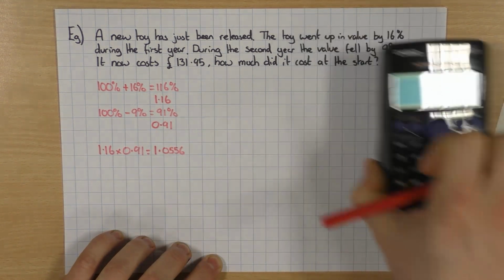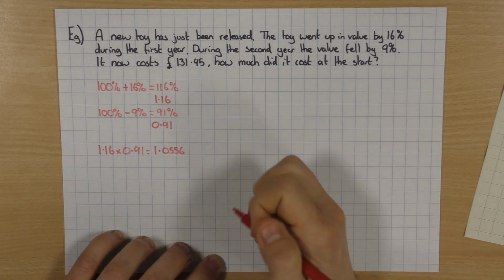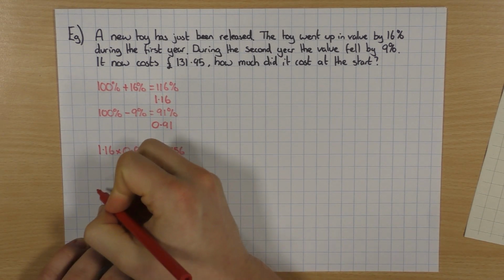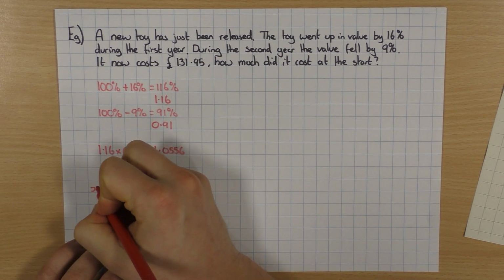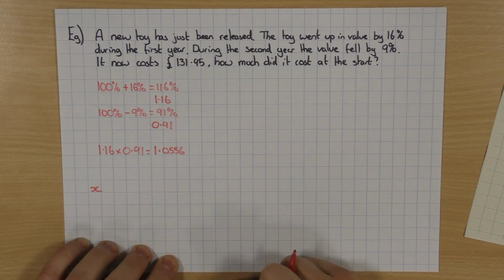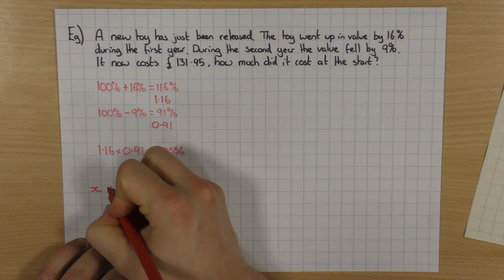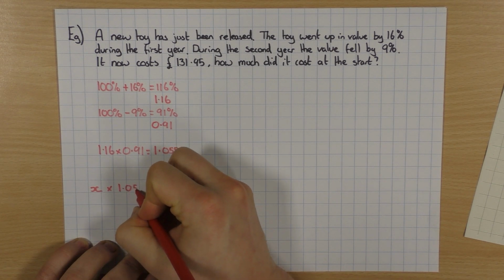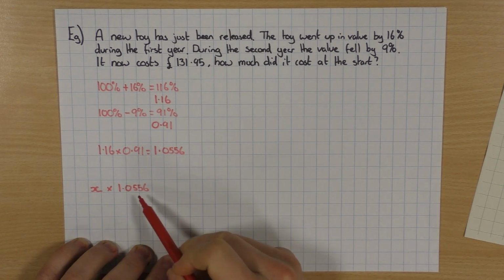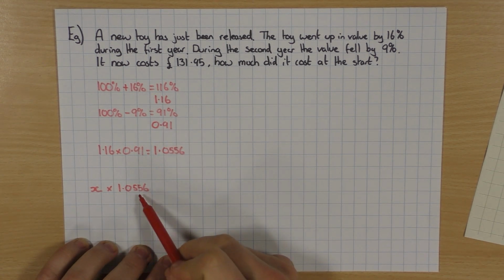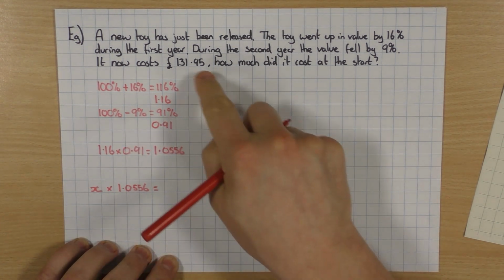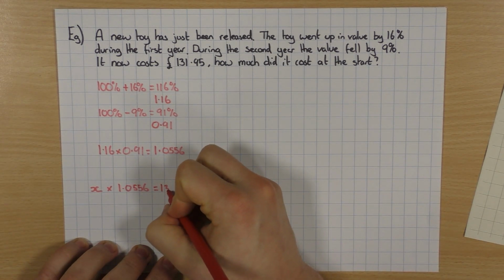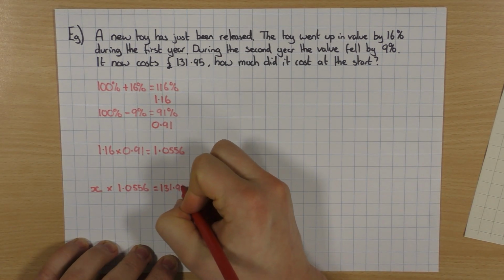Okay. So, how does that help me? Well, if I knew that the toy, let's call it X, that's the value of the toy at the start. If I times it by my multiplier, which I just worked out, that would be increasing it by 16% and decreasing it by 9%. And I know the value I would have at the end of that would be 131.95.